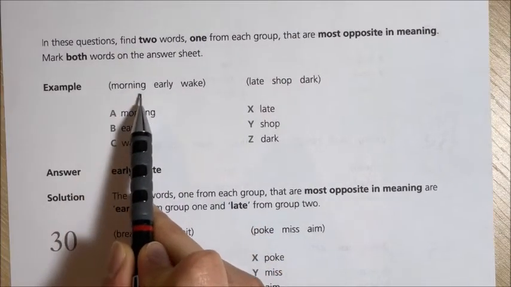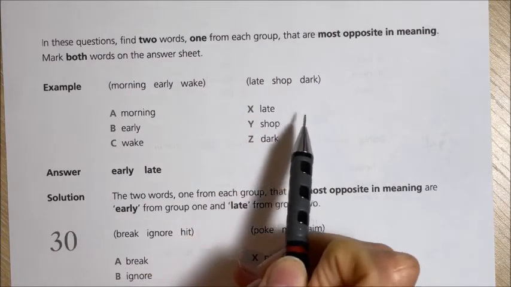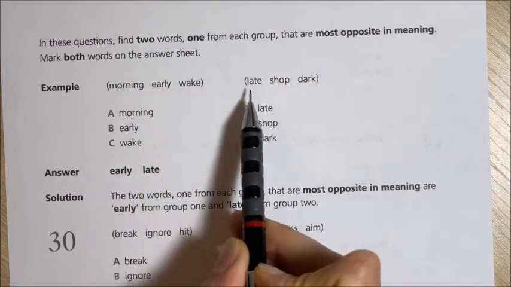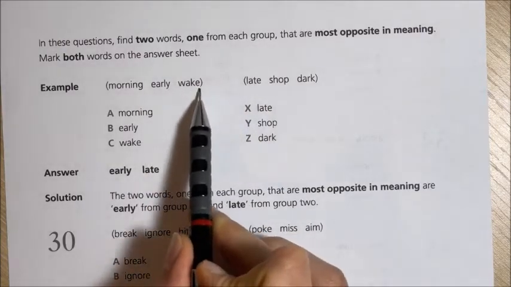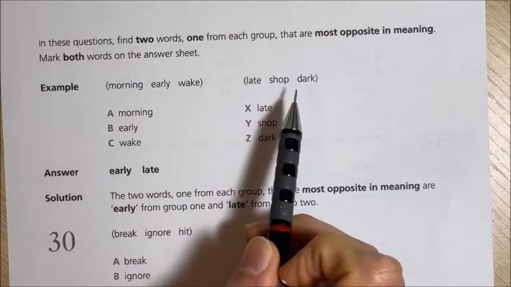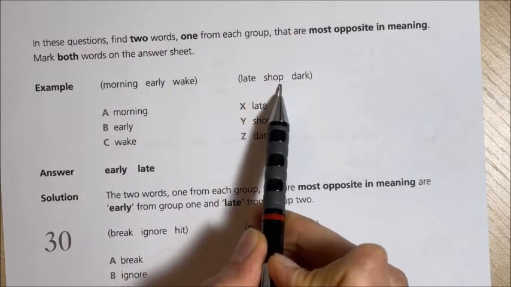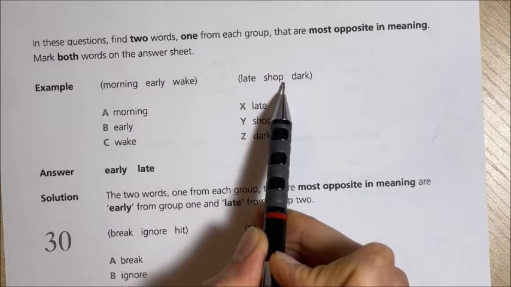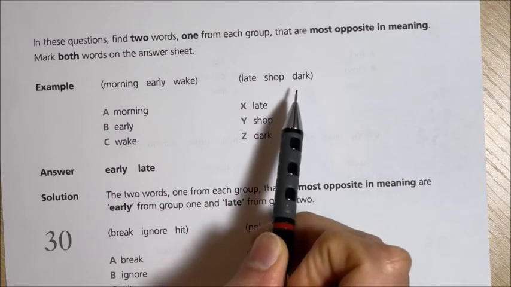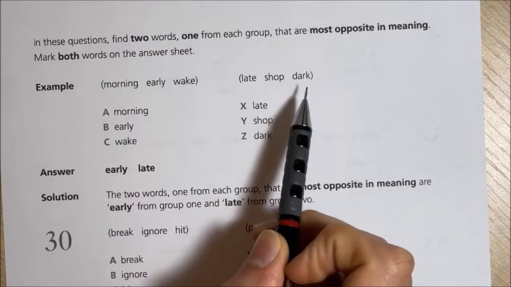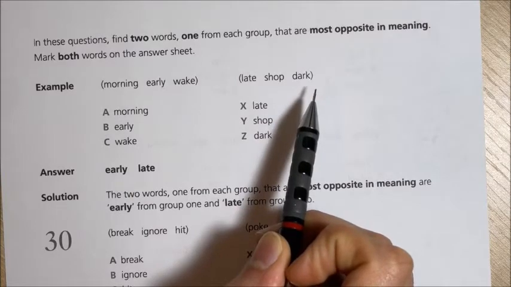The word morning and the word late are somewhat related to each other. The word early and the word late are definitely related to each other. And the word wake and the word late are not that related to each other. The word morning and the word shop are not related to each other at all. Remember, not being related to each other is not the same as being opposite words. In order to be opposite, they must mean completely opposite things.